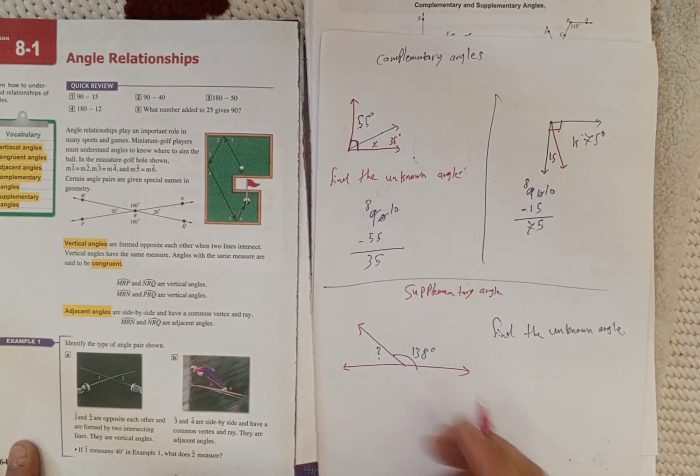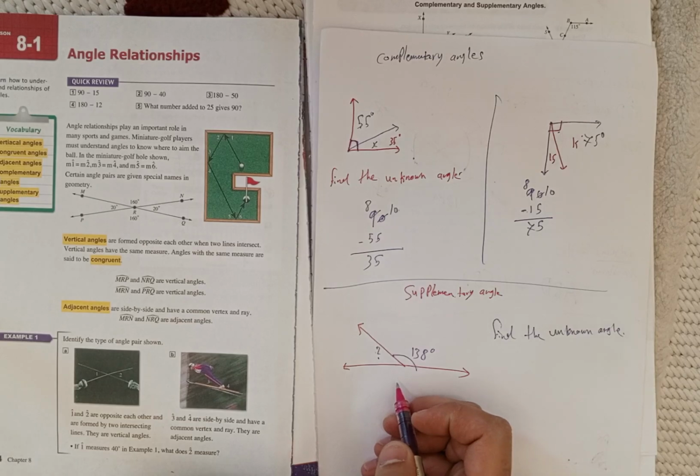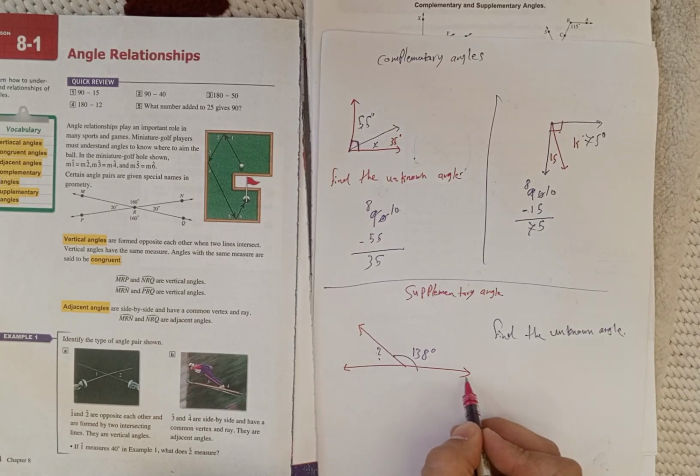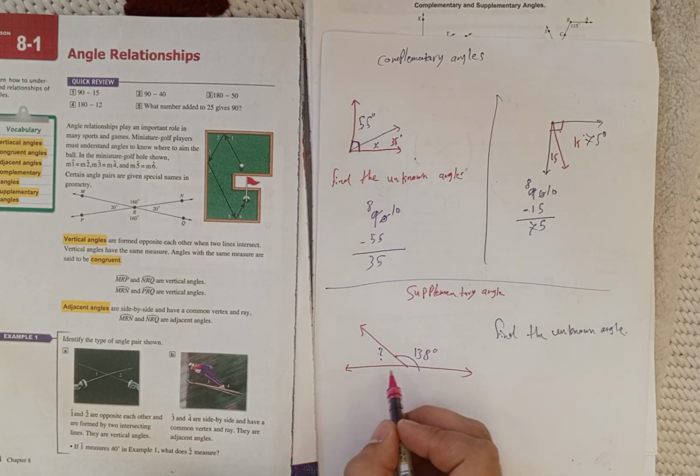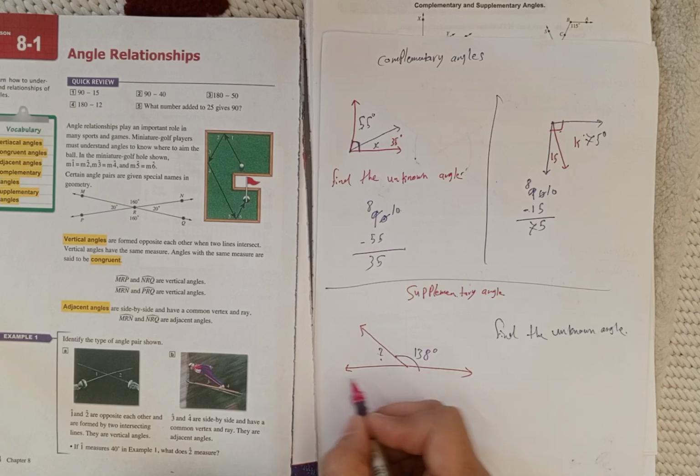How? It doesn't have any small square in the corner, so this is a straight line, and this line cuts the straight angle. The measure of the straight angle we know is 180.